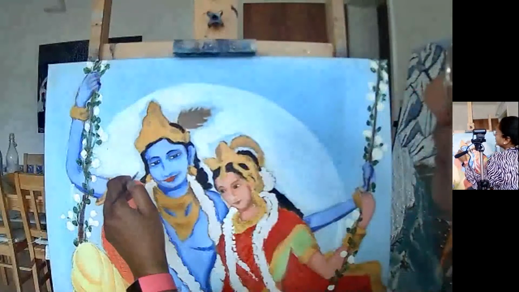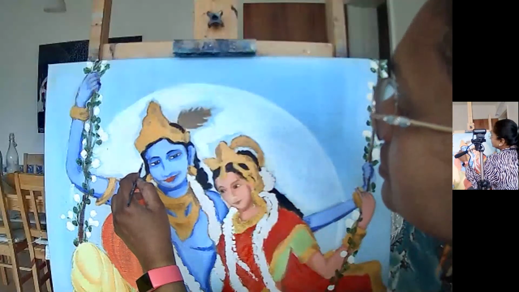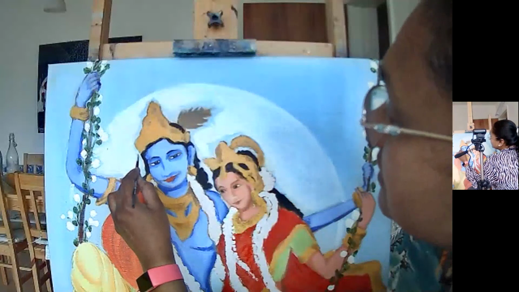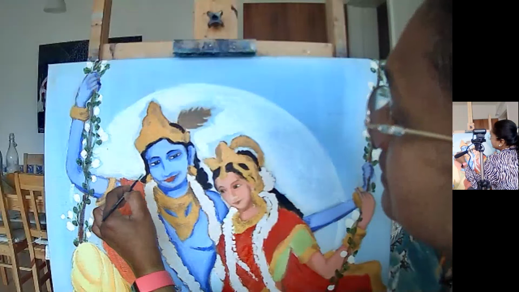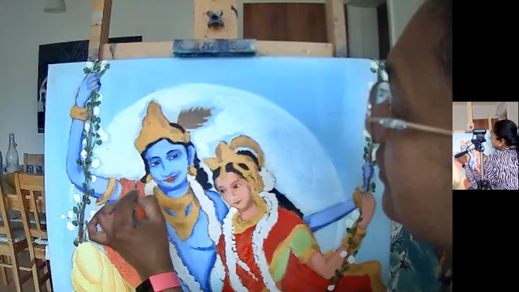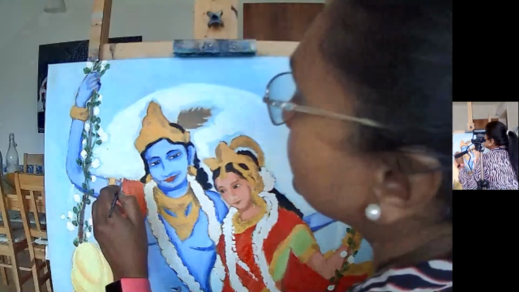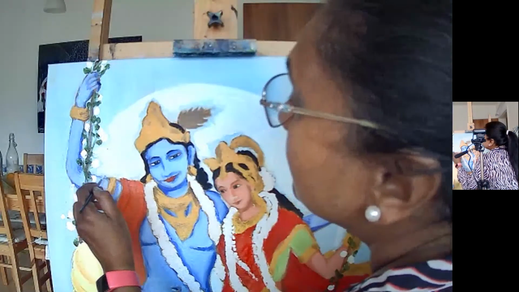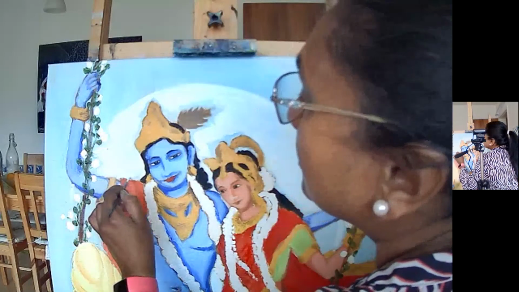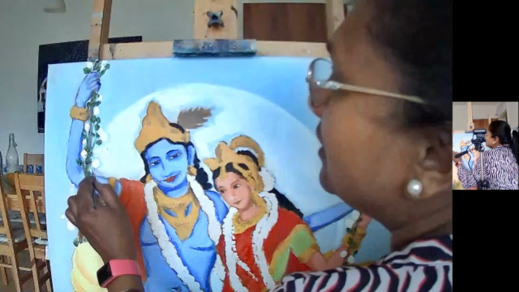The crown and the head very close to where you see Krishna's face. I'm just doing that part, filling it properly in the areas that were missing. Going close to the jewelry and the clothing. Now I go close to the flowers.